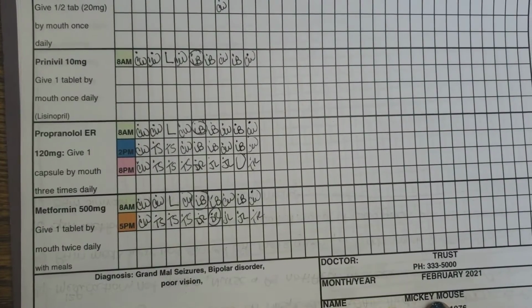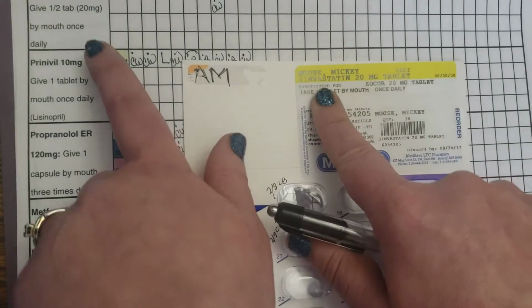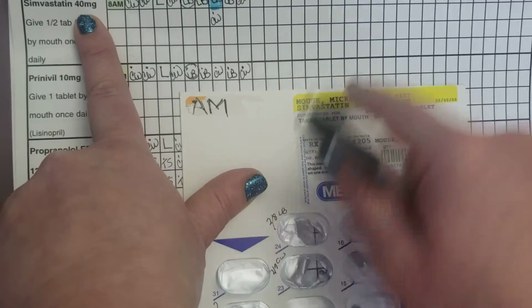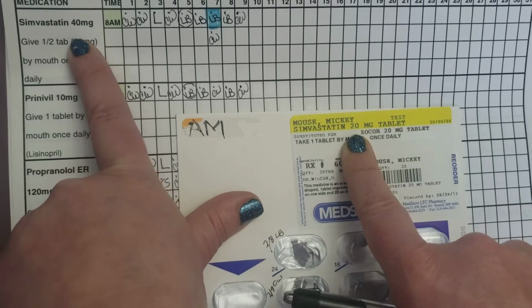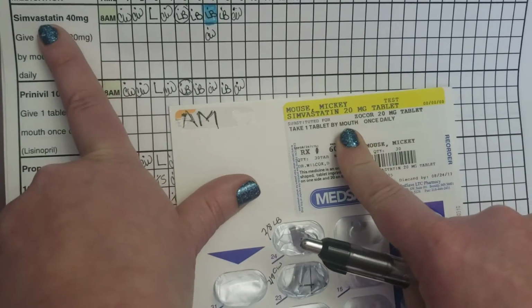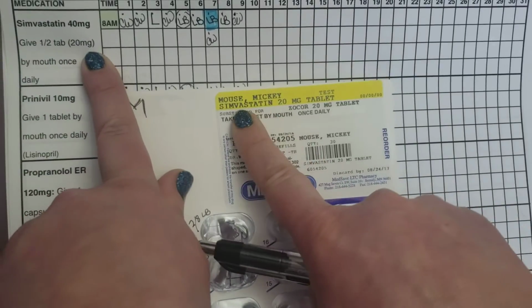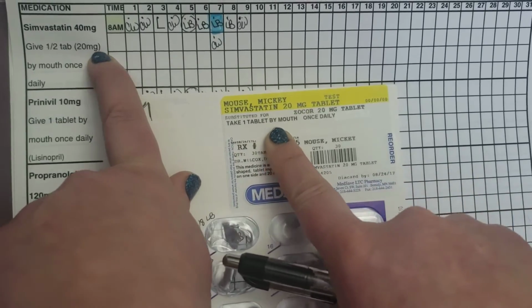So the first thing we're going to check is Mickey Mouse, Mickey Mouse, Simvastatin, Simvastatin 40, this is Simvastatin 20. So if the labels do not match exactly, then you need to stop and you need to confirm that we can give this medication. Now, this one says Simvastatin 40 milligrams, give a half tab to equal 20. This says Simvastatin 20 milligrams, take 1 tab. So they do equal, okay?